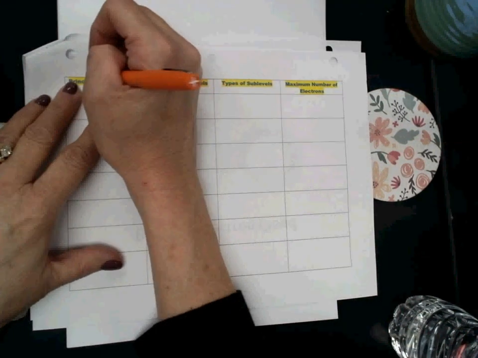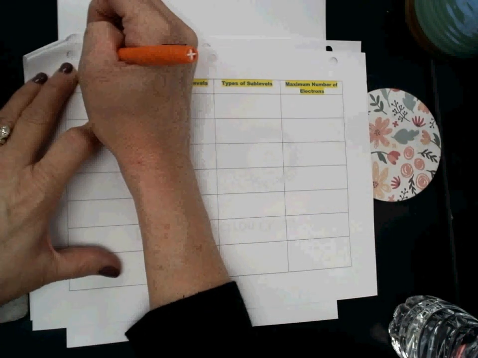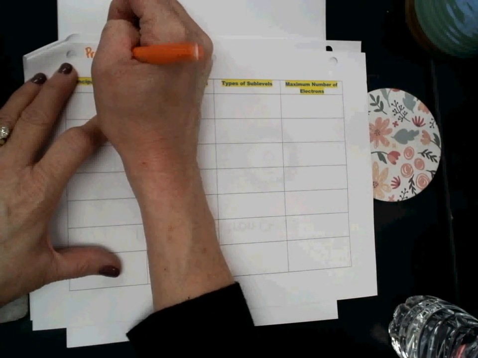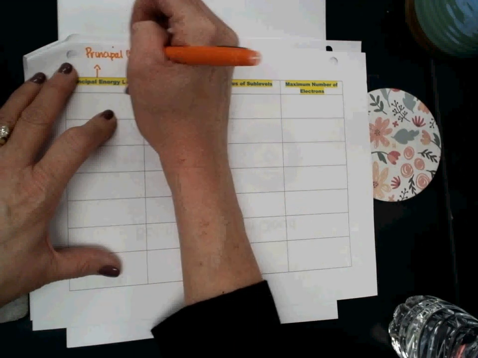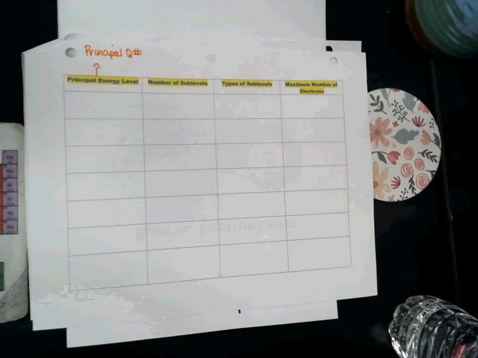So this principal energy level, let's write above it, this is my principal quantum number. Now see if you can remember from yesterday. What symbol did we use for energy levels?